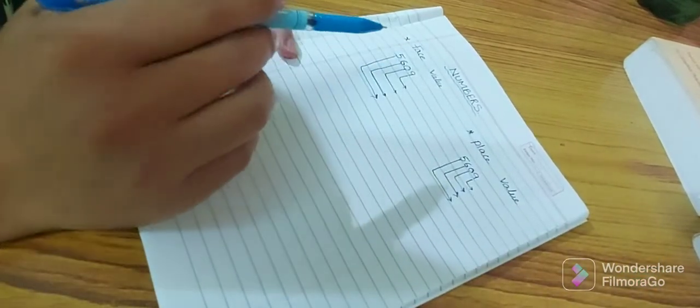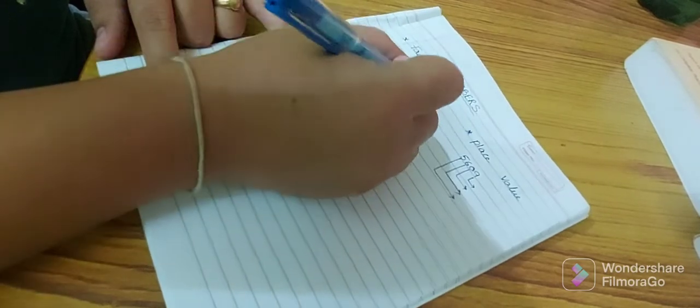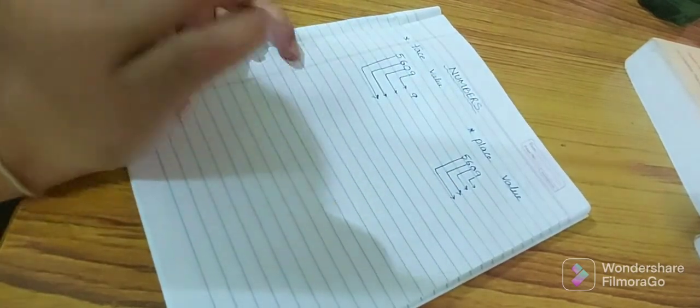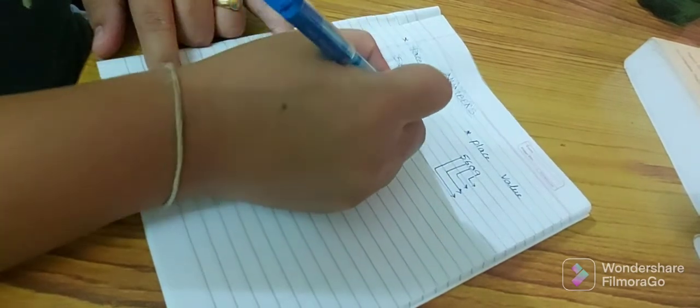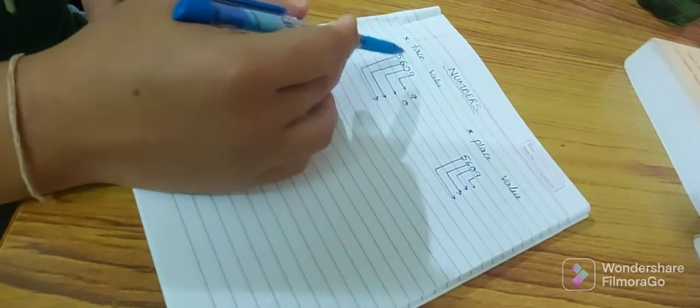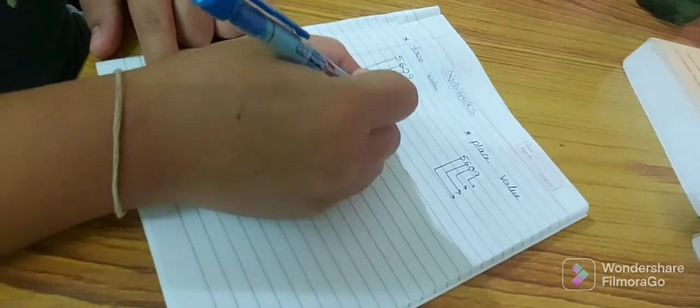For example, take the number 5609. The face value of the digit 9 is 9, the number itself, the face value of 0 is 0 itself, the face value of 6 is 6 itself, and the face value of 5 is 5 itself.